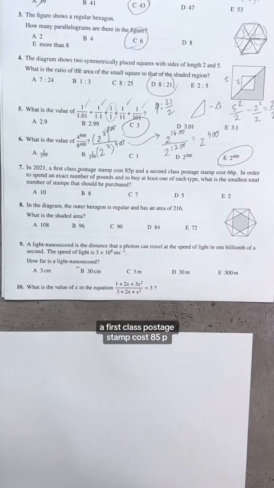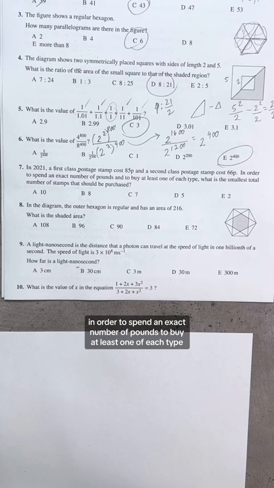Question number 7. In 2021, a first-class postage stamp costs 85p and a second-class postage stamp costs 66p. In order to spend the exact number of pounds to buy at least one of each type, what's the smallest total number of stamps that should be purchased?